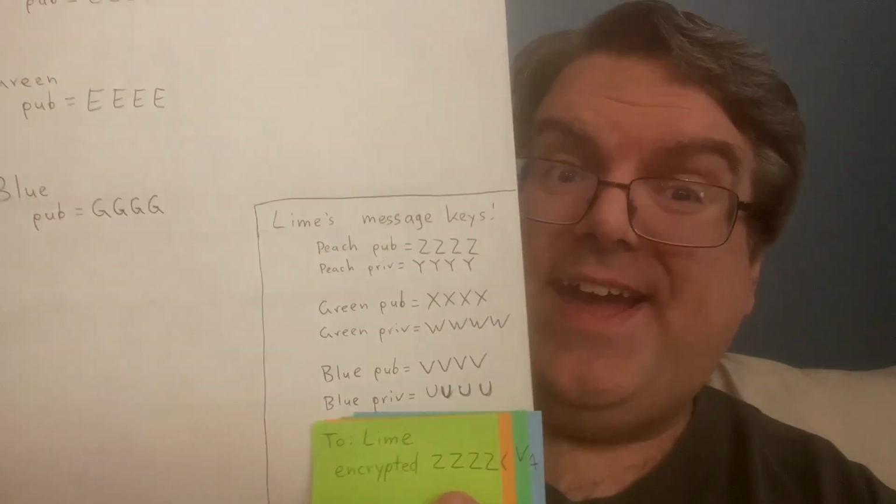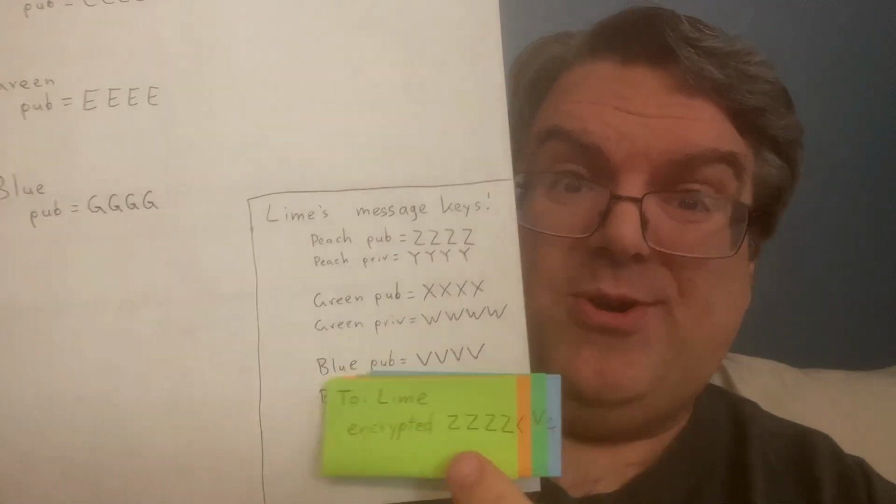All right. I actually created all of these keys so I can decrypt this. I know that the matching private key for ZZZZ is YYYY, so I can take that layer off. I know that the corresponding private key to XXXX is WWWW, and I can take that layer off.